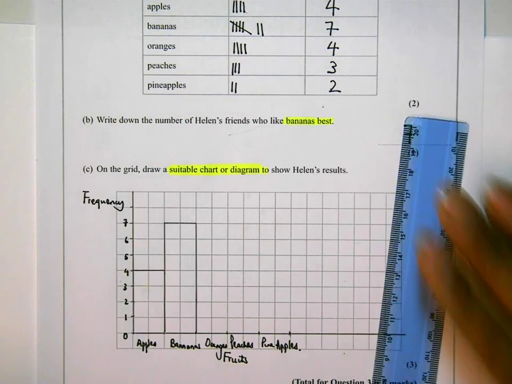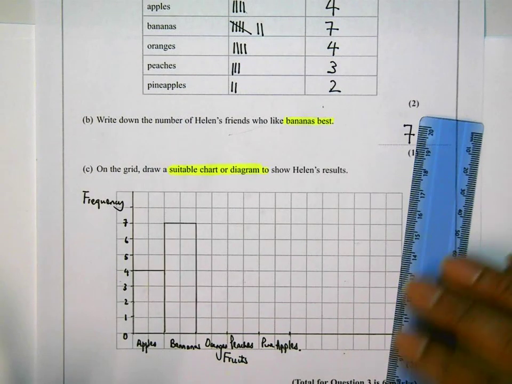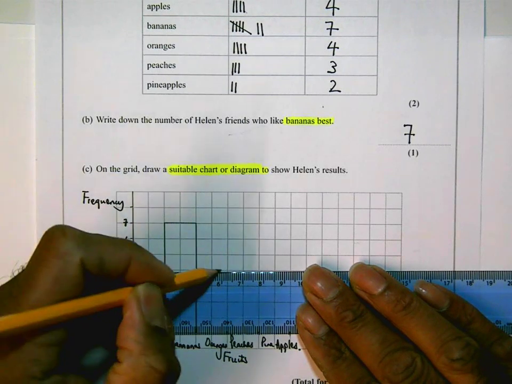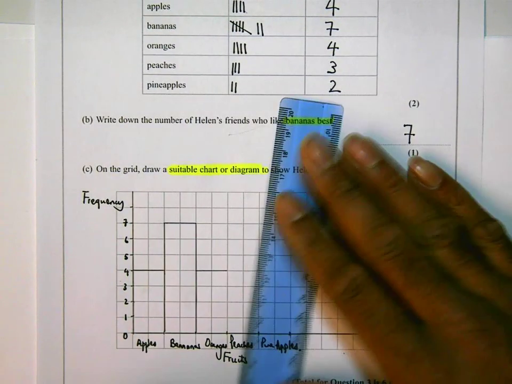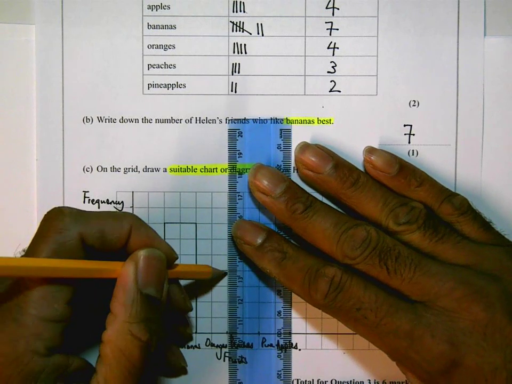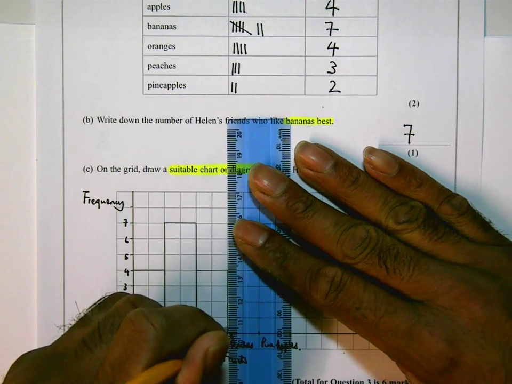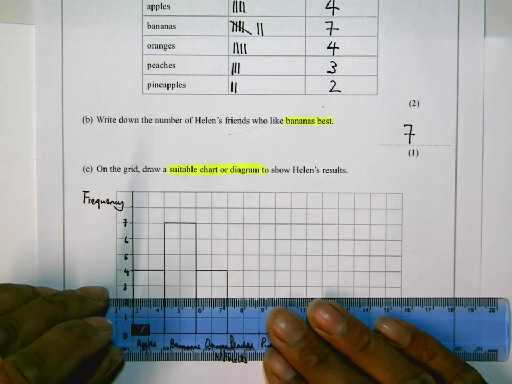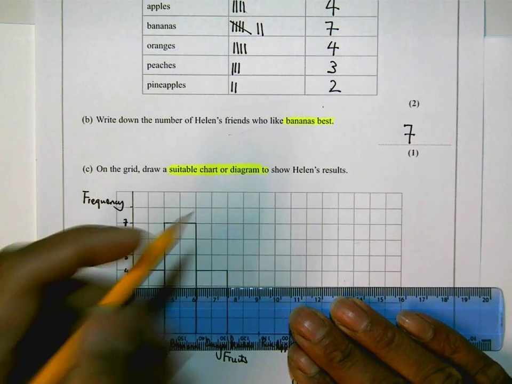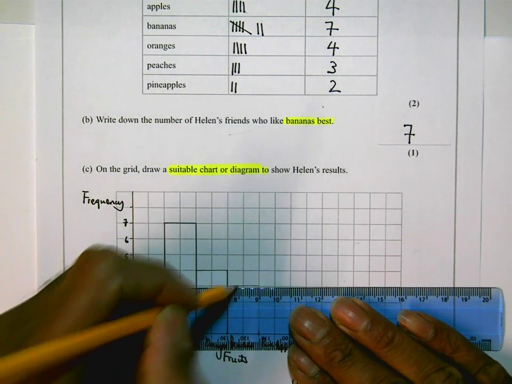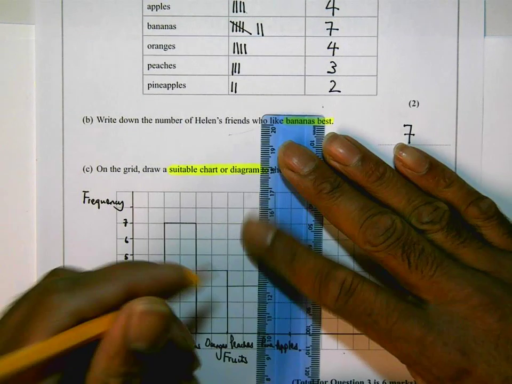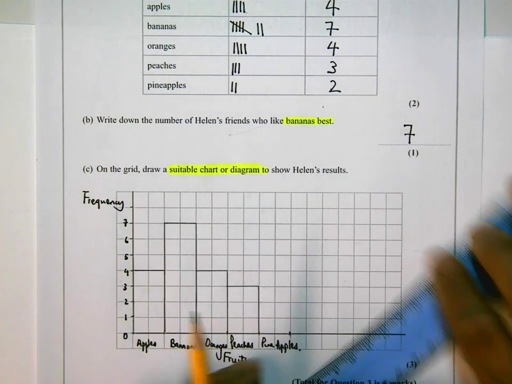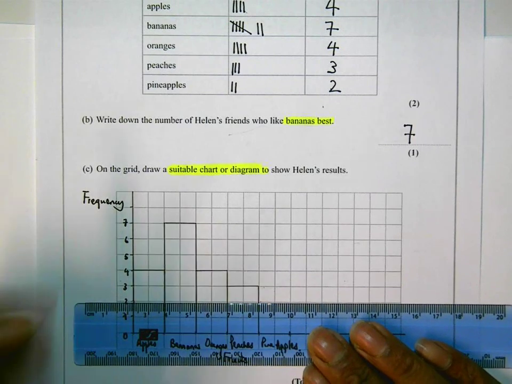Oranges goes to 4. Peaches 3. And pineapple has a frequency of 2.